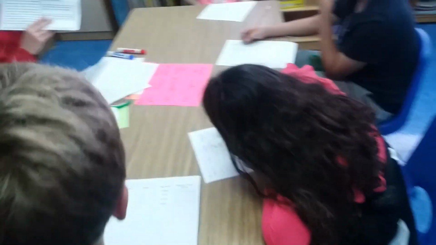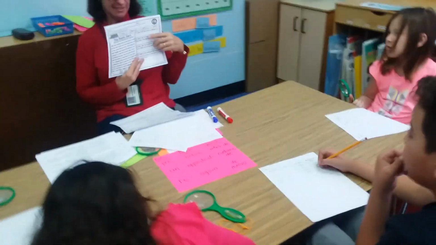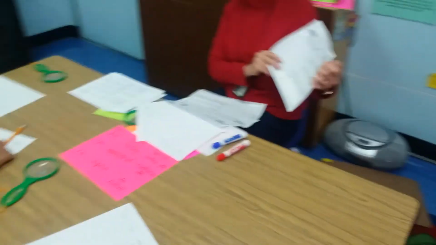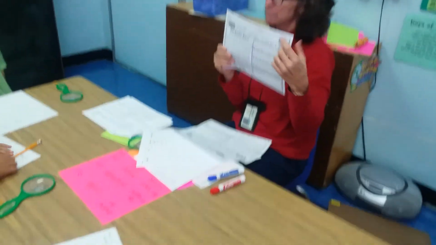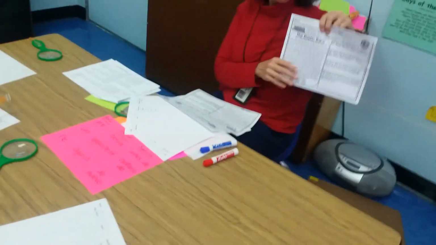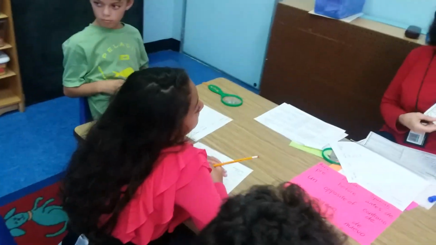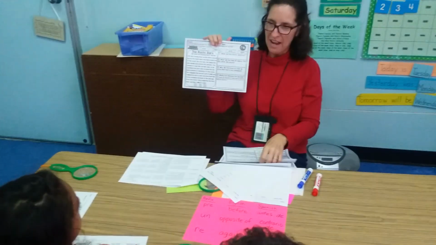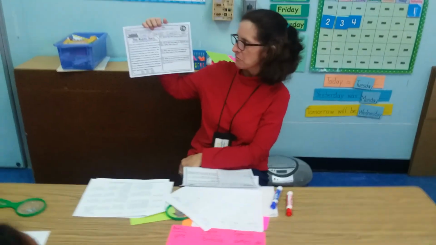So now we have 3 passages that have prefixes. They have the kind of prefixes that we've been talking about. Okay, this is a passage, it has a lot of prefix re in it, and it's called The Rustic Barn. Okay, so you're going to listen to this, and then you're going to choose which passage you want to work with. Okay, so everyone's listening to The Rustic Barn.